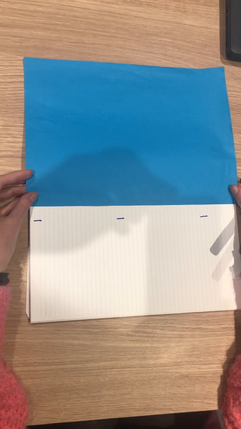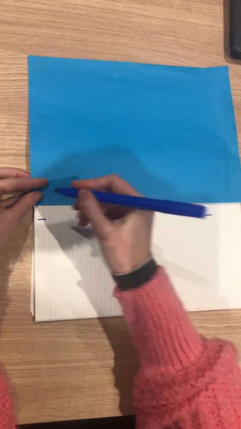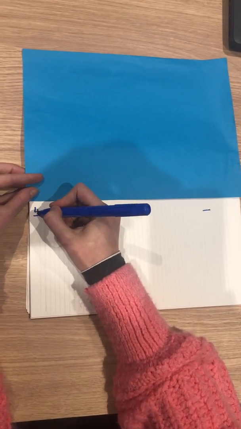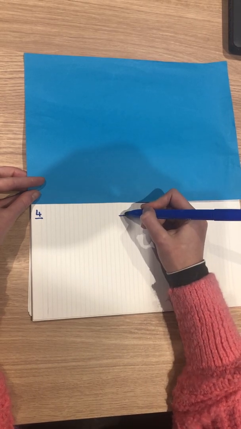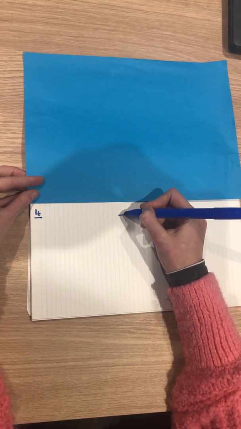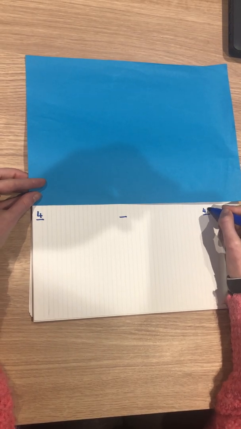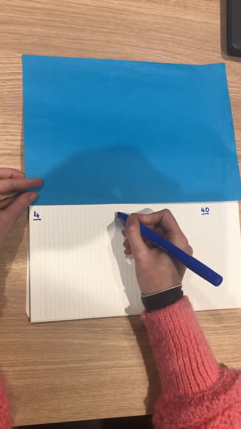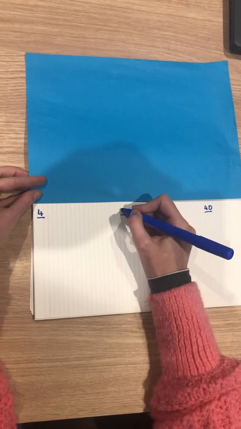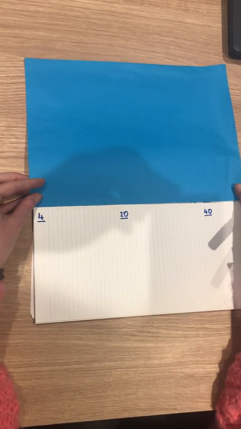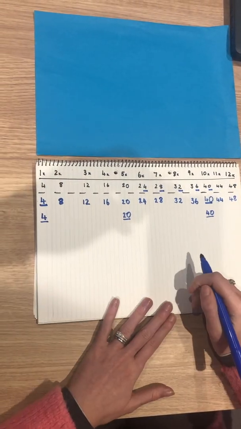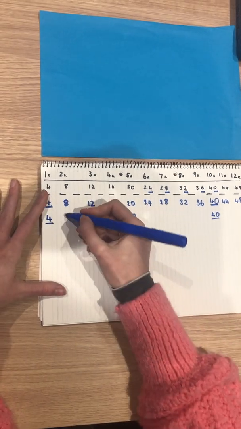So I'm going to cover them up. So 1 times 4 is equal to 4. 5 times 4, can't remember. It's okay, I'm going to do 10 times 4, which is 40. And then I know 5 times 4 is half of that, must be 20. Oh, got them right. And again, fill in your gaps.